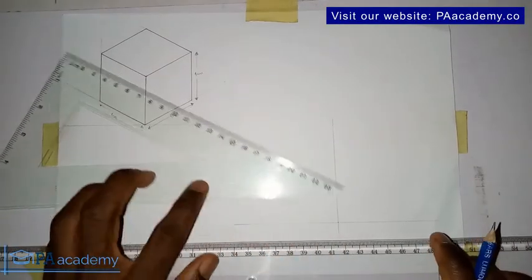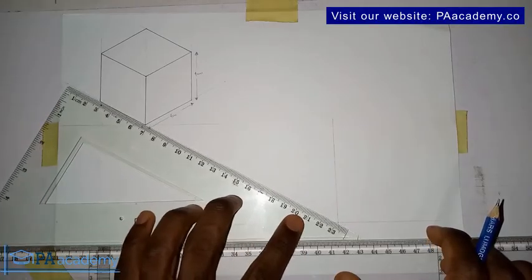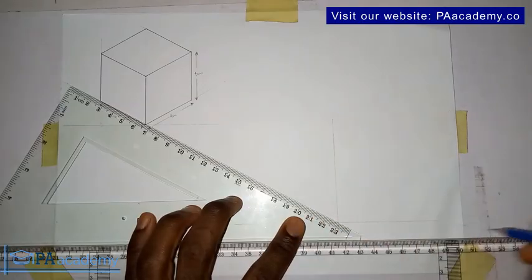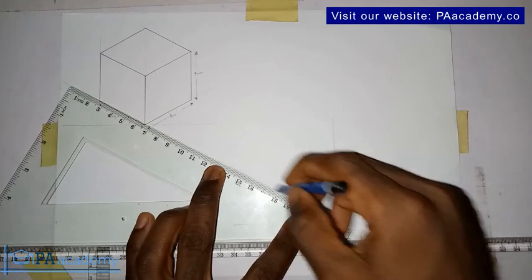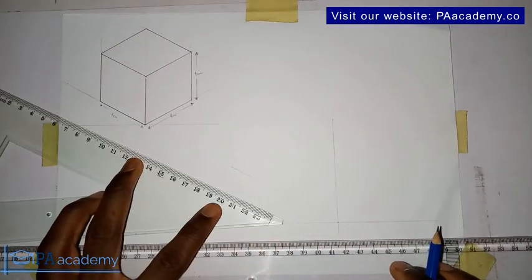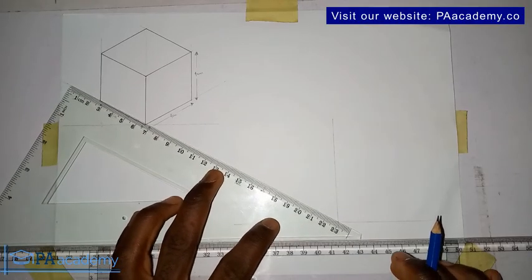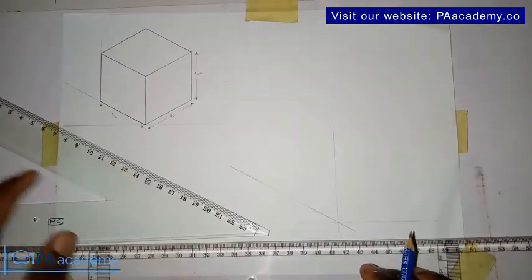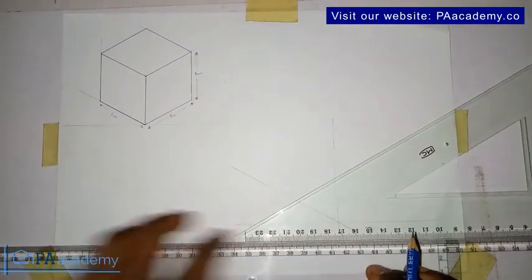So once you have gotten that point, you place your set square on your T-square. You adjust it to where it is touching this point, where this vertical and horizontal line meet. From there, you draw a line. I hope you can see it. Let me just draw so that you can see it properly. Then you turn it like this. You do the same thing.